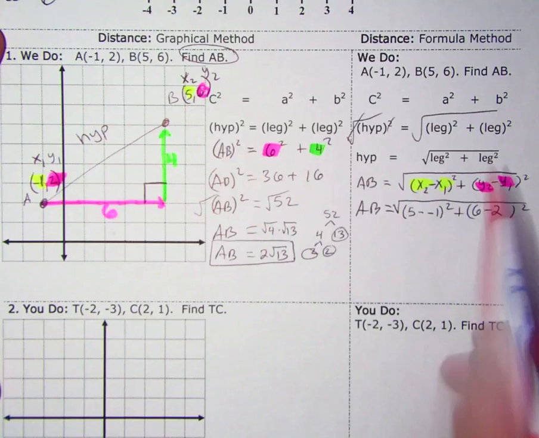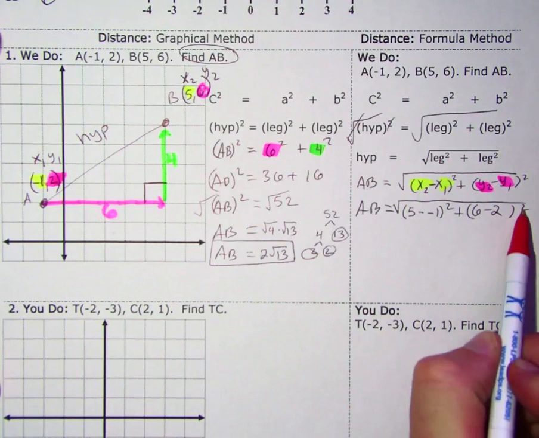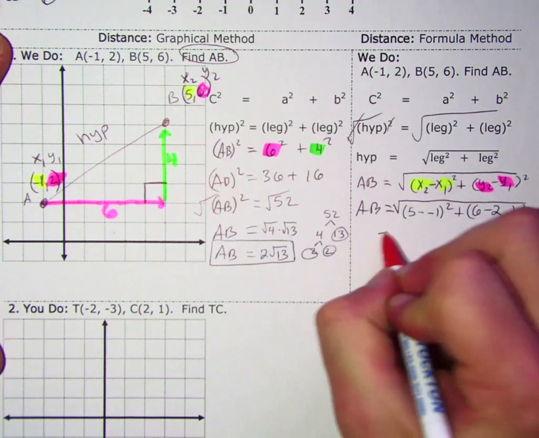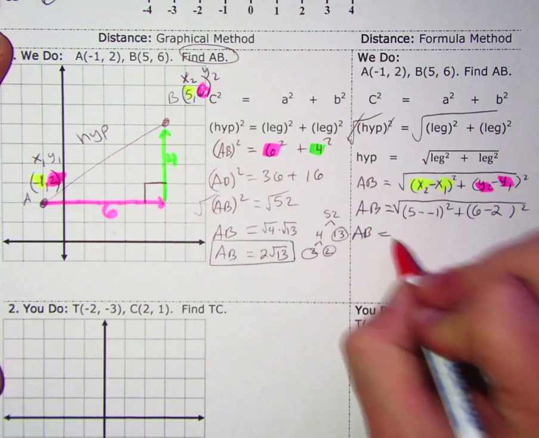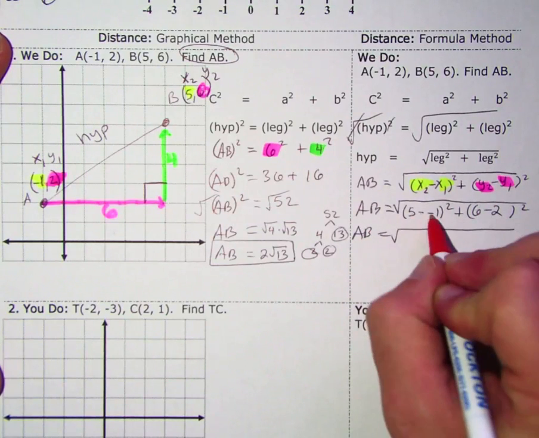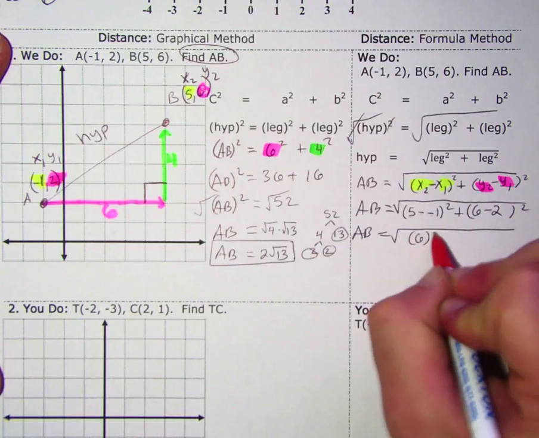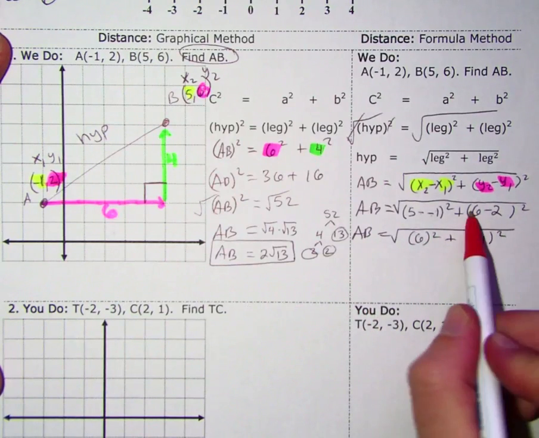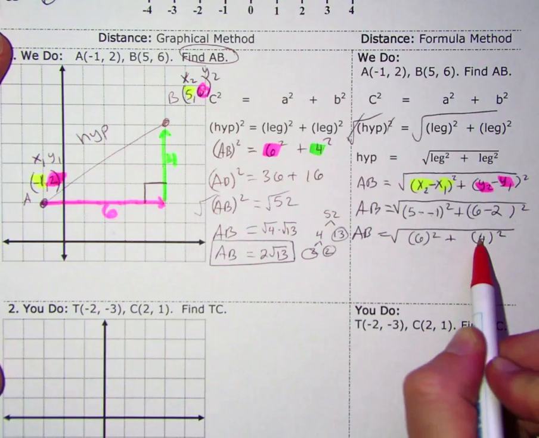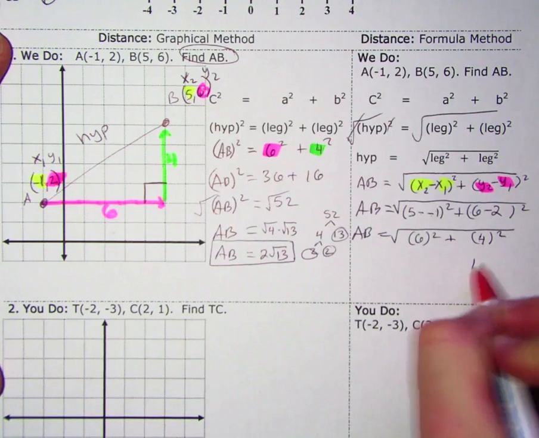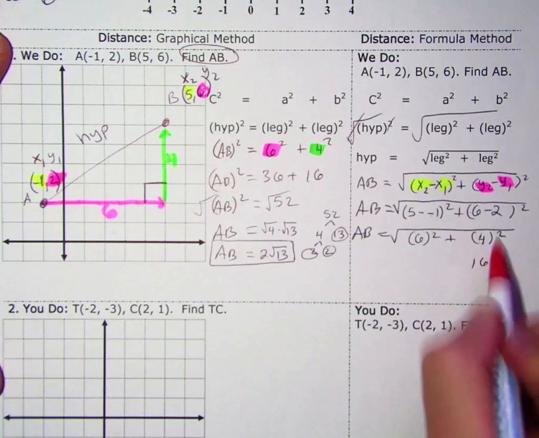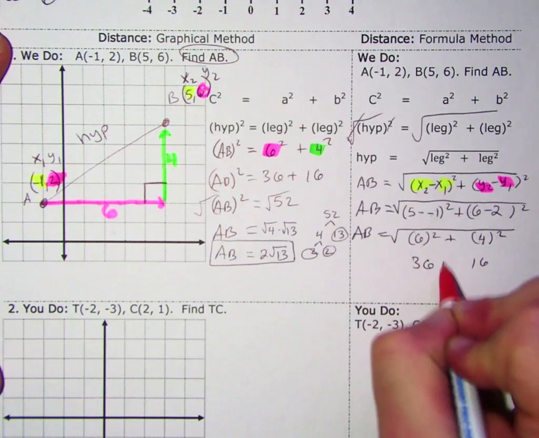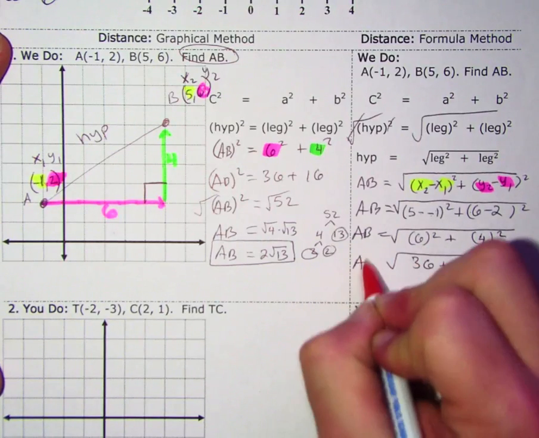And you might say, what happens if you reverse them? That's okay, because anything squared comes out positive. So for example, 5 minus negative 1, that's 6. 6 minus 2 is 4. But if it had been 2 minus 6, you'd get negative 4, right? But what's negative 4 squared? Positive 16. What's 4 squared? Positive 16. It doesn't matter. It works out just fine.